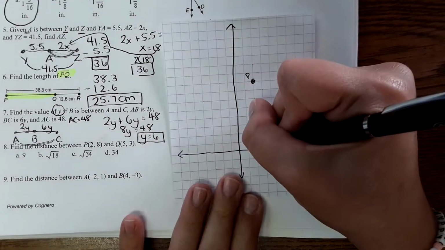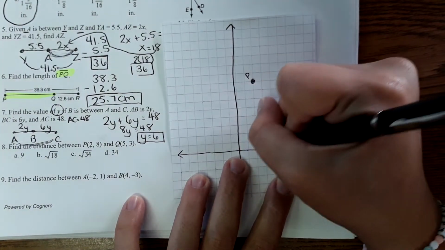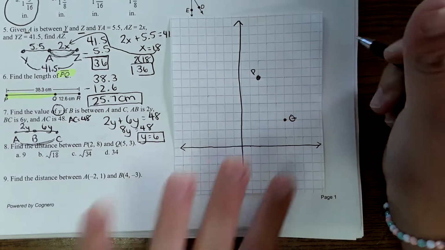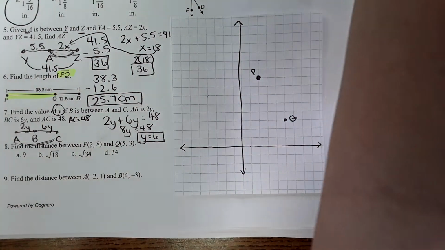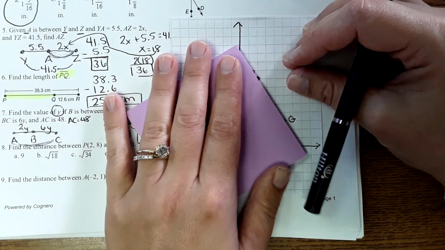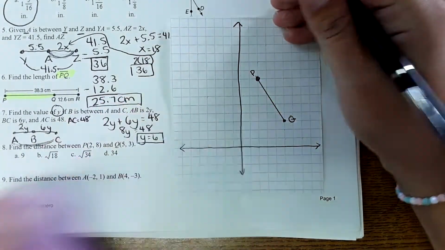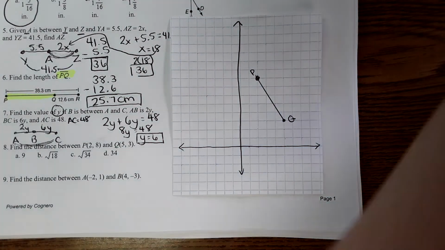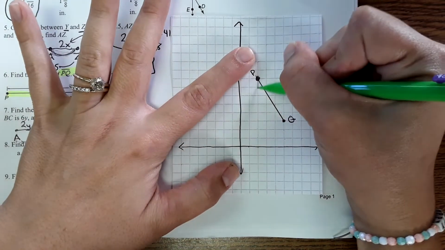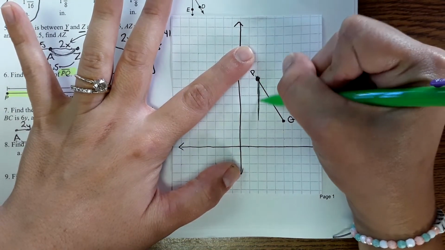And then Q is at 5, 3. So over 5, up 1, 2, 3. So we are finding the distance of this line here. Okay, another color or something. Okay, the way we did this was we used the Pythagorean Theorem. And in order to use the Pythagorean Theorem, we have to have a right triangle. So just sketch yourself out a right triangle.